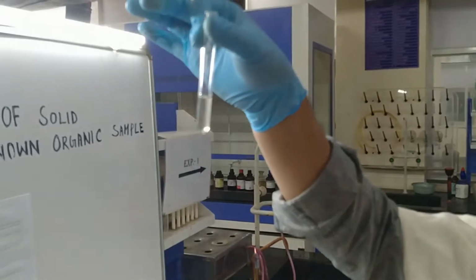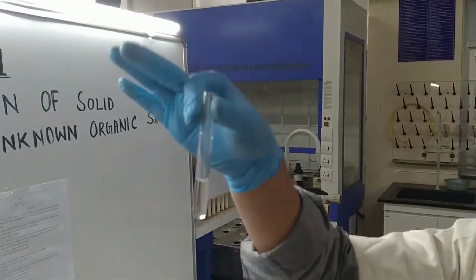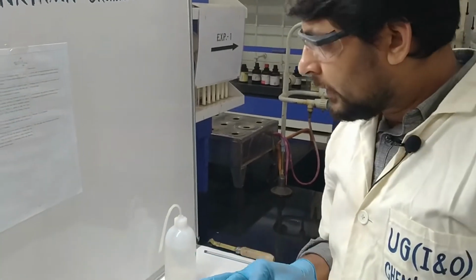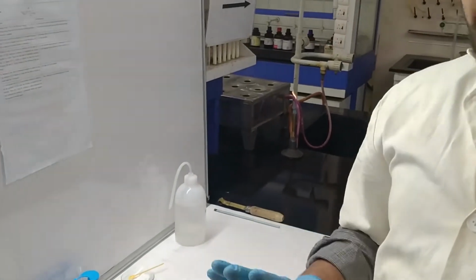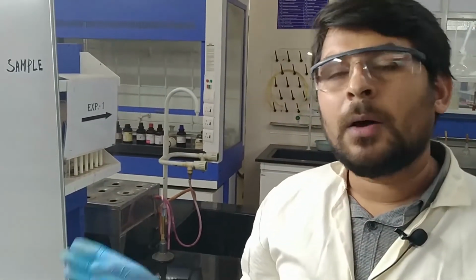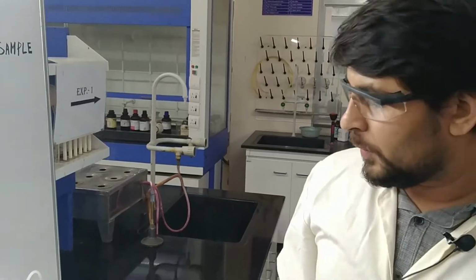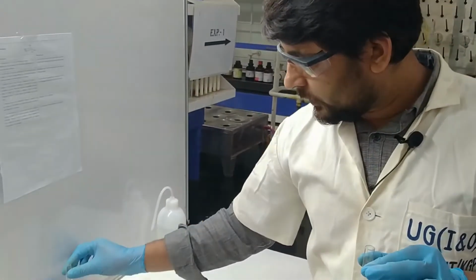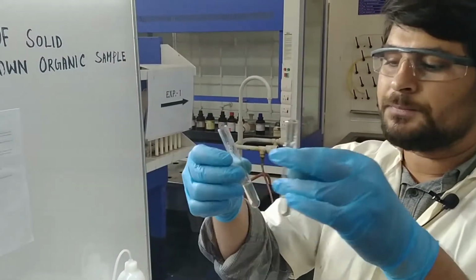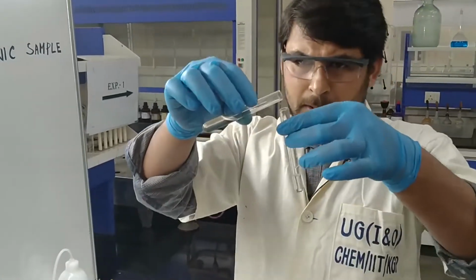Okay, so this is the Tollens reagent. For the Tollens test, I already prepared Tollens reagent. Now I have to add this Tollens reagent into the aqueous solution of glucose. The aqueous solution is already prepared over here, so I am going to add this into the glucose solution.